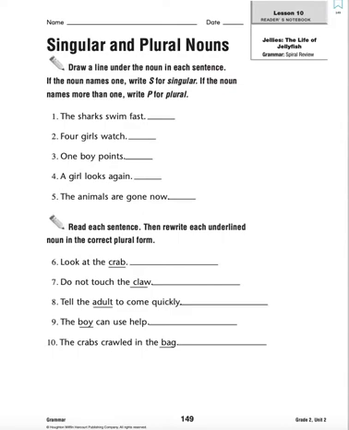How do you know it's plural? If it's one shark. What do you have at the end of the word that tells us it's plural? S. There's an S at the end of the word. So you want to write the letter P since it's plural. Okay? So make sure you underline the word sharks and put a letter P because it is plural.